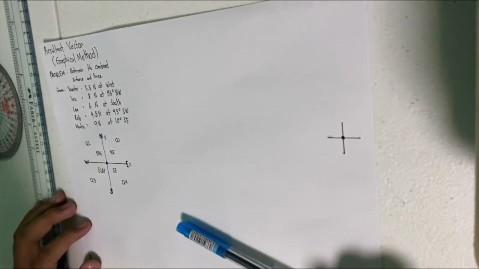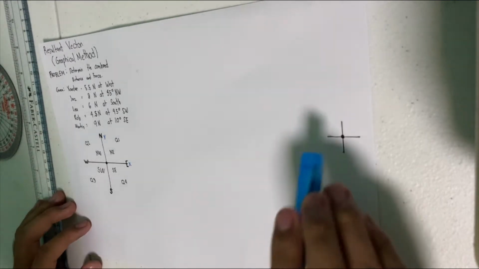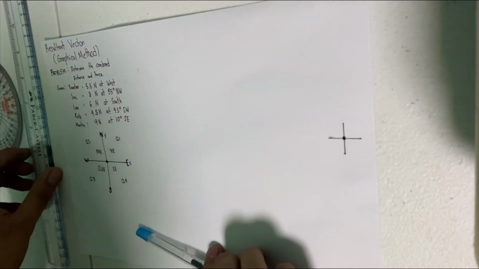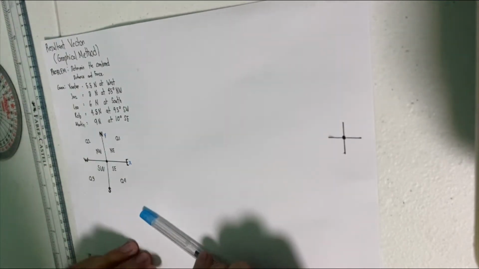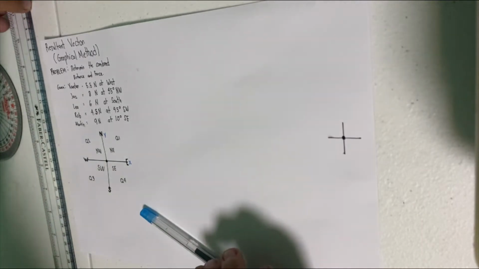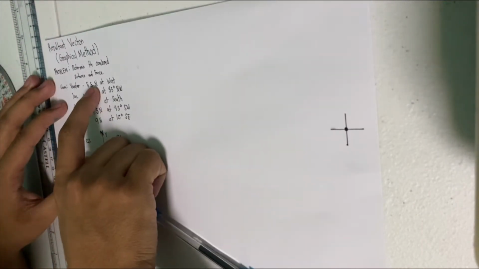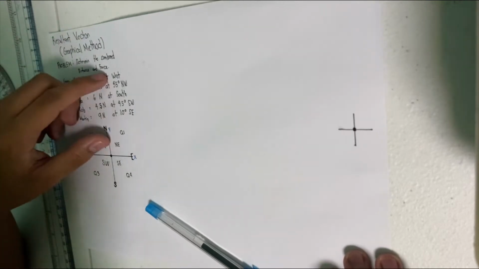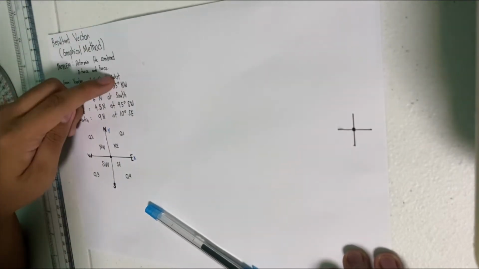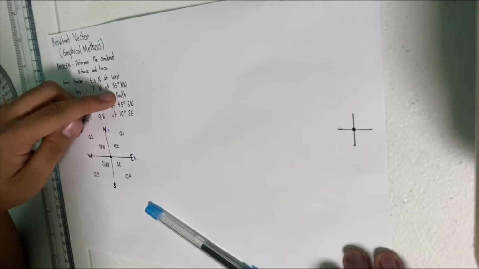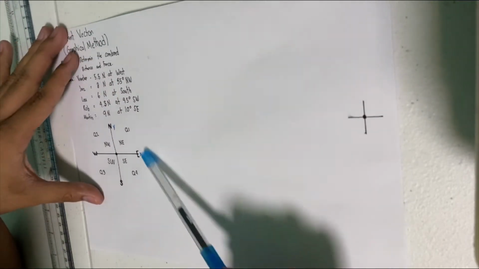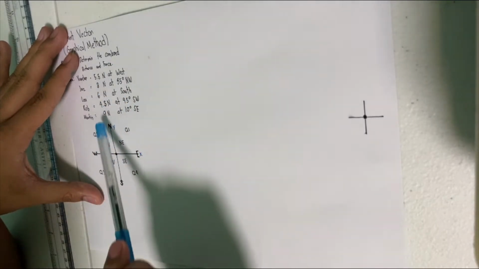So we need to mark it here. We're going to use this blue ball pen to determine the vector. At the 5.5 Newton, so this is how long. When it comes to west and south, they don't actually have degrees or a direction, but as we can see here, this is very common.